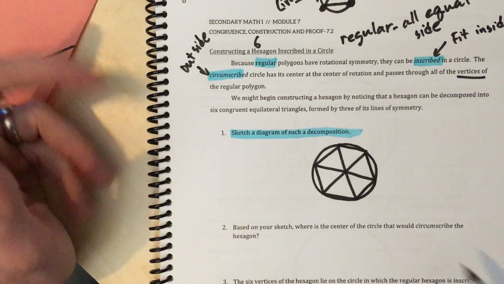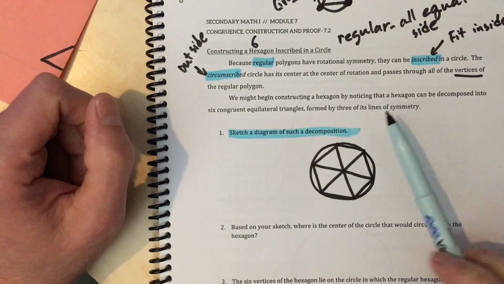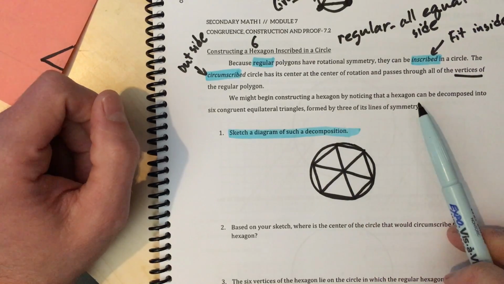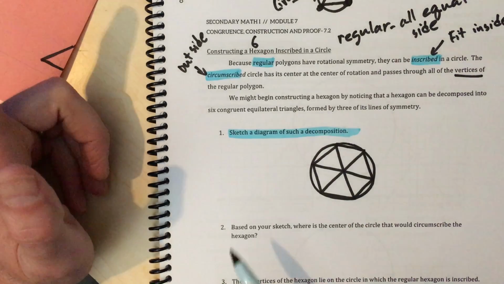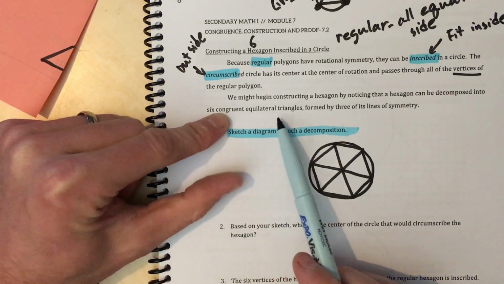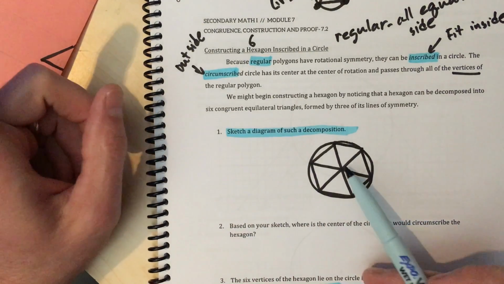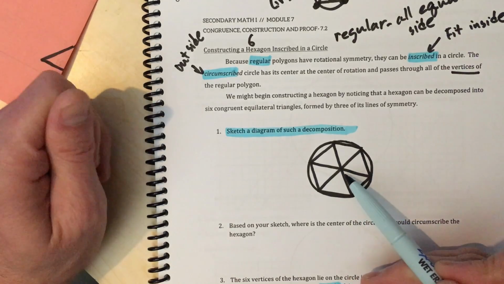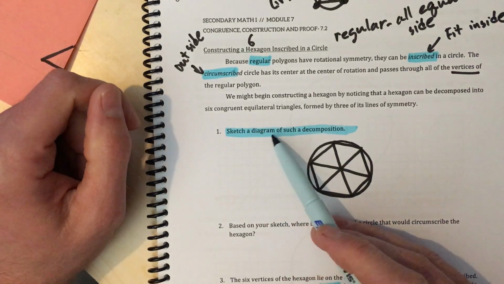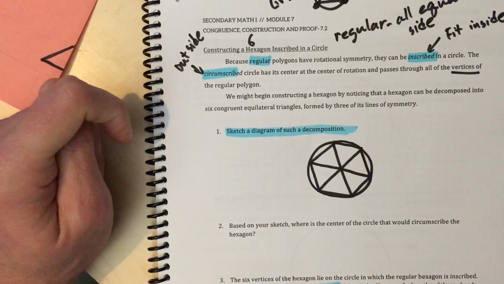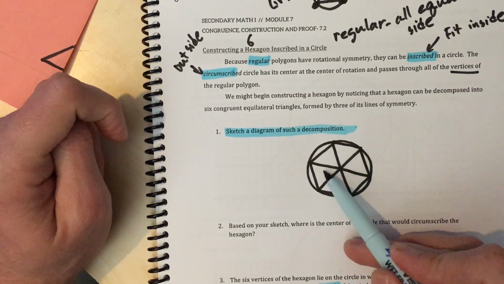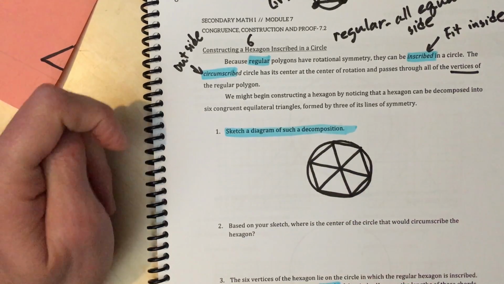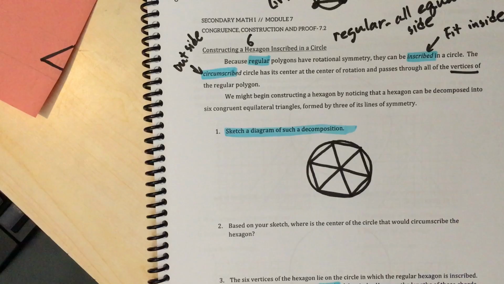It's not perfect because I'm not perfect. We have our hexagon, and we can decompose it into 6 congruent equilateral triangles. You'll notice these triangles have all the same sides. So we've sketched a diagram of our decomposition, with our 6 triangles in there, and you can do this with any regular polygon.